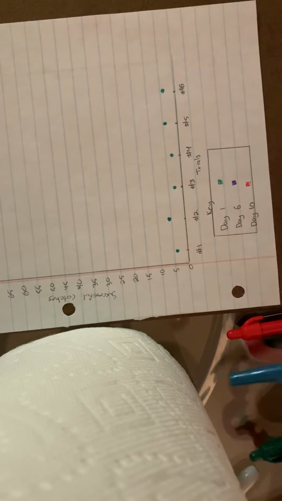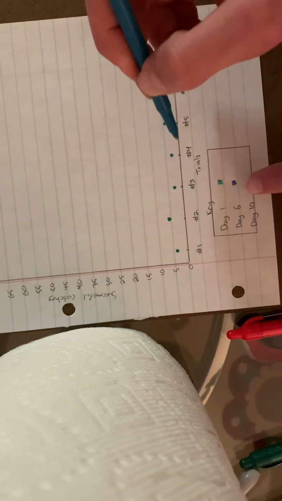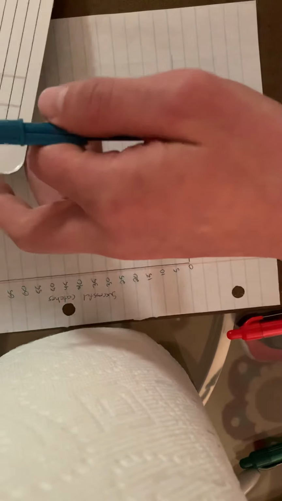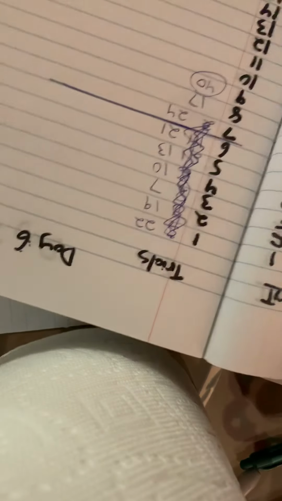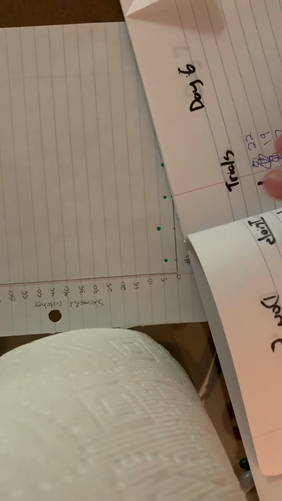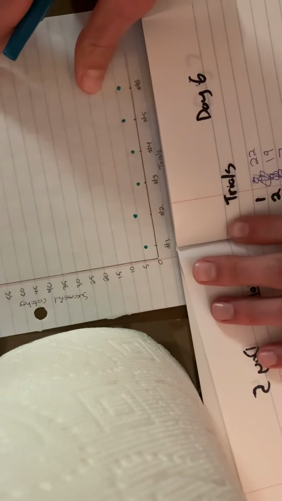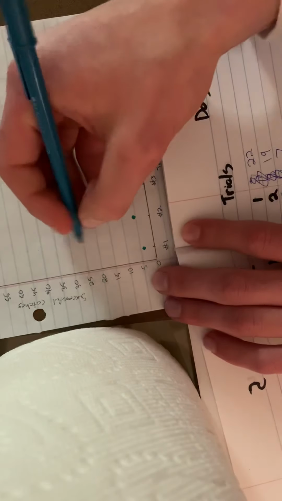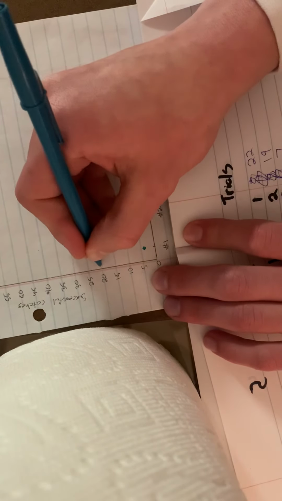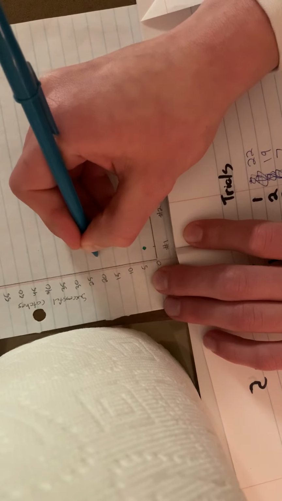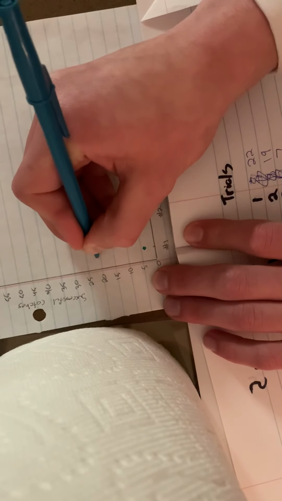So now I'm going to go on to day number 2, which is represented by the blue pen. So now I have to switch over and find my data for day number 6. And as you can see, these numbers are a little bit higher. So this shows some of my improvement. And I'm going to be a little bit higher on the graph this time. So trial number 1, I got 22. So that's a little bit higher. So this is 20. Go up a little bit. So I plot my point right about here.